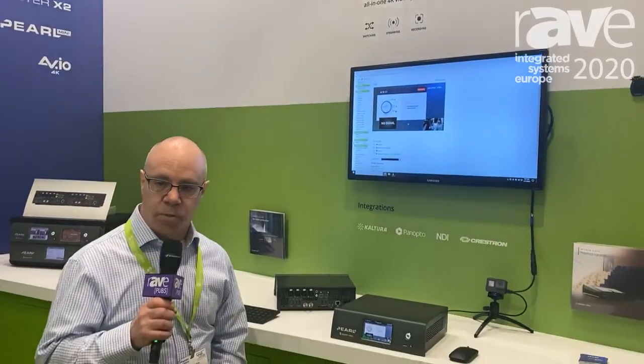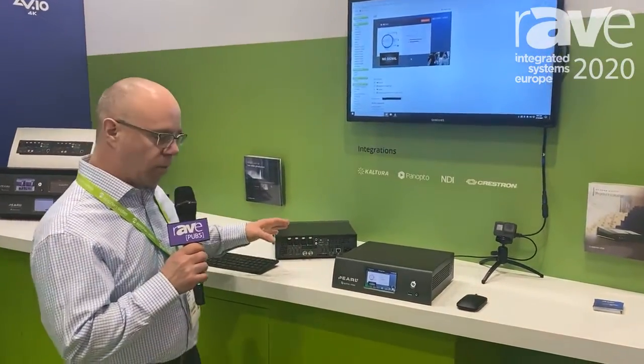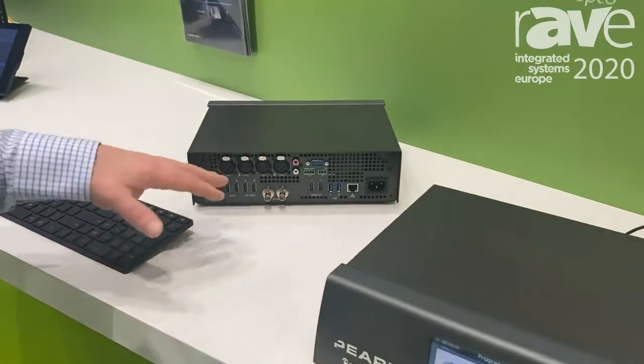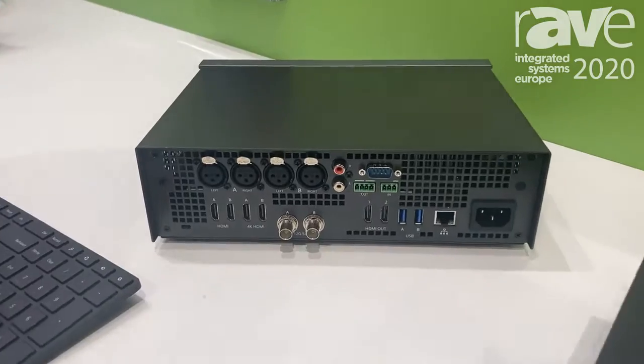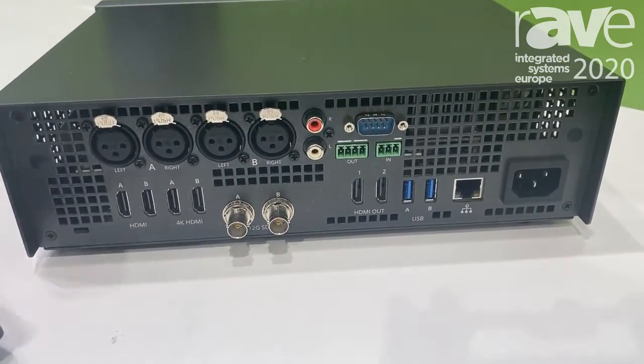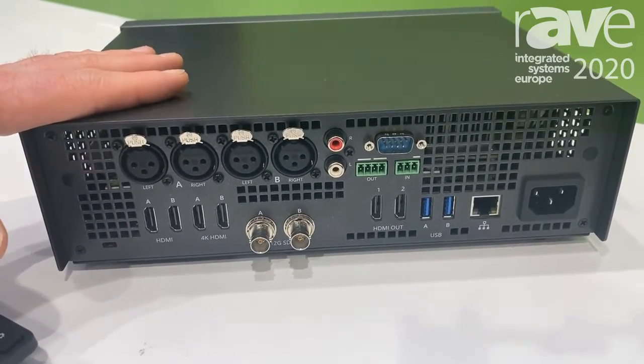We're here at ISE 2020 in our booth, and we're showing off our Pearl-2 product in this video. I wanted to show off that Pearl-2 has a large number of ports on the back, bringing in everything from HDMI, SDI, USB video, IP video, so there's a whole range. And of course, we now support NDI on this product.